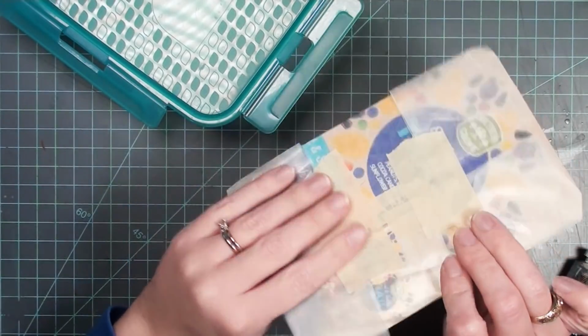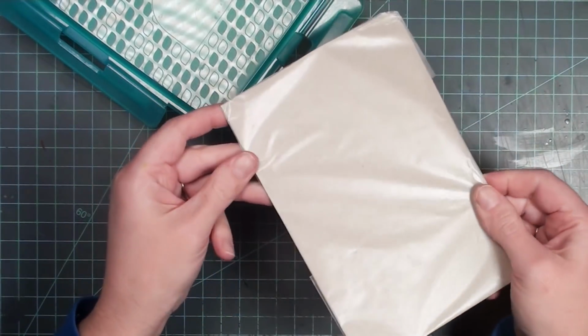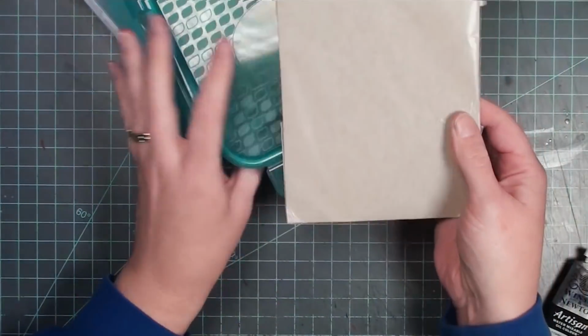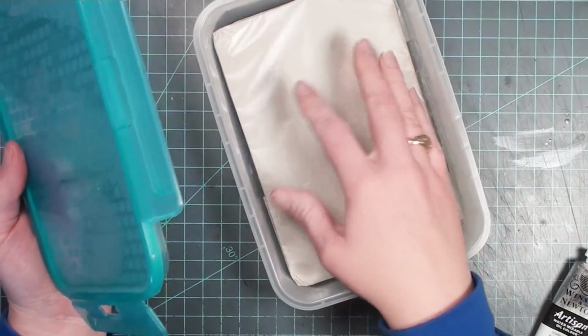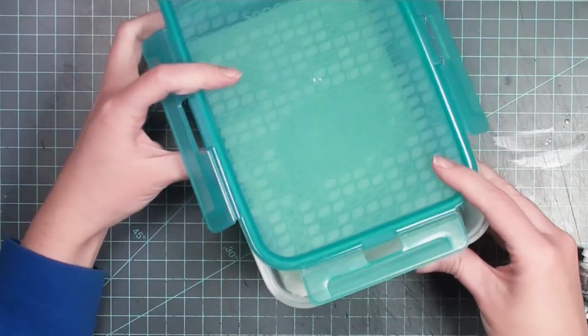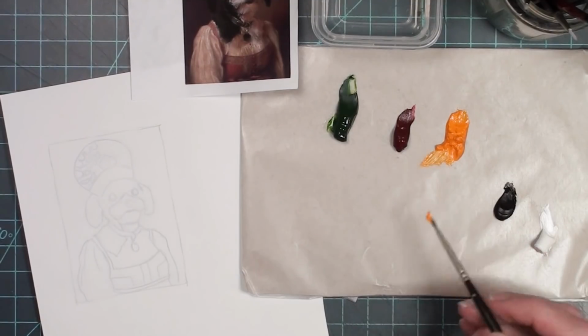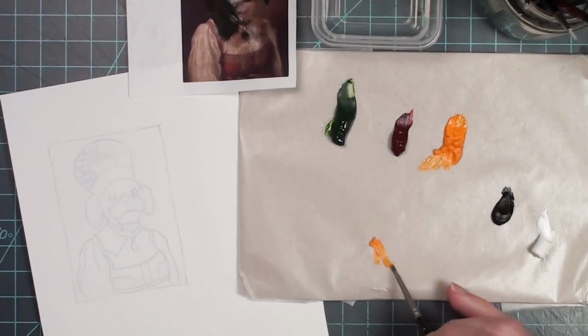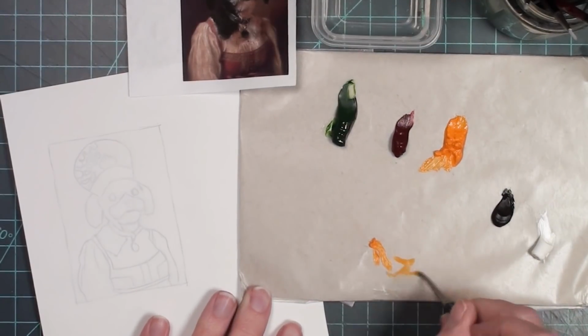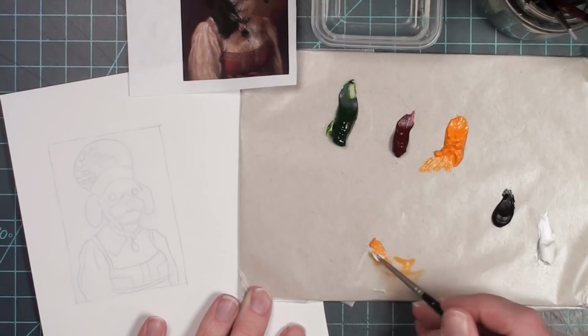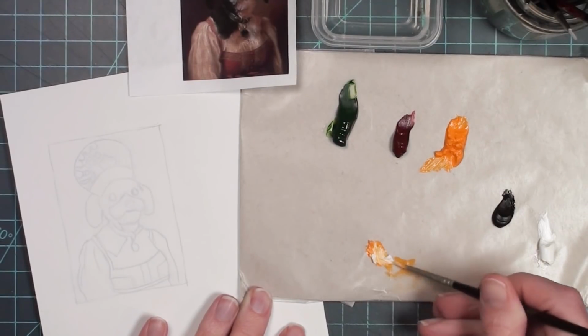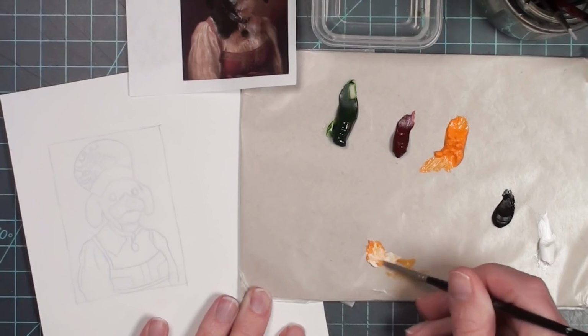For my palette, I'm just taking some old cardboard from a snack food box. I wrapped it with some wax paper and I cut it this size so that it fits inside of this snapware. And the reason I'm doing this is because I will be working on this over several days, and oils don't typically dry out, but this keeps them from drying out more than usual. So I just like to protect my oils so I don't waste anything, basically.